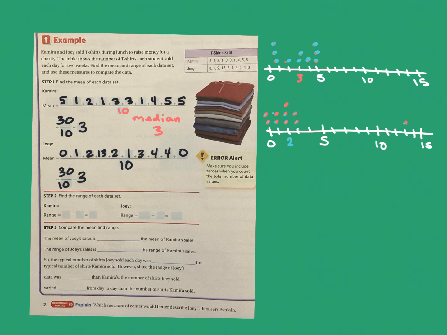So those medians ended up somewhat close anyway, but this is a little more accurate. But anyways, in the mean, we get 3. The median we'll put over here is 2. So I just wanted you to see what that skew does. But we're comparing the means, and their means end up about the same. So they sold on average 3 a day.